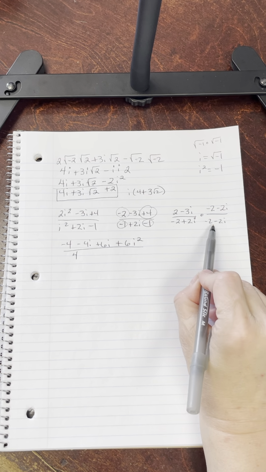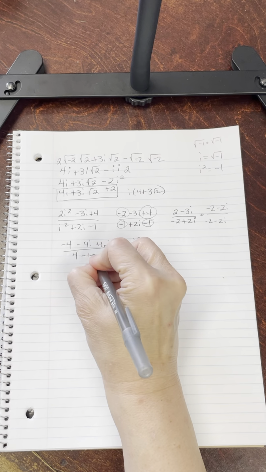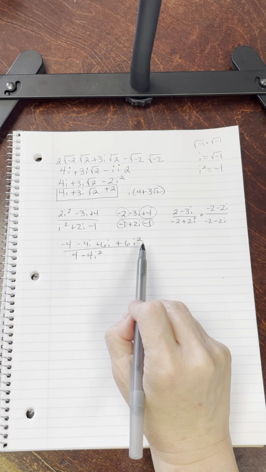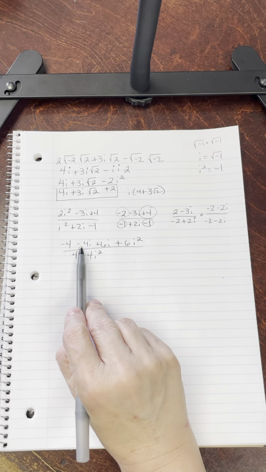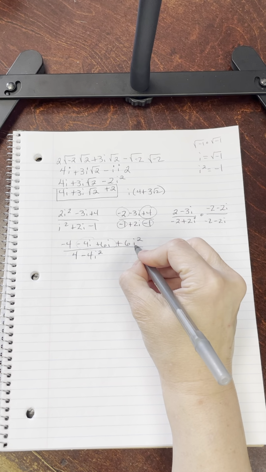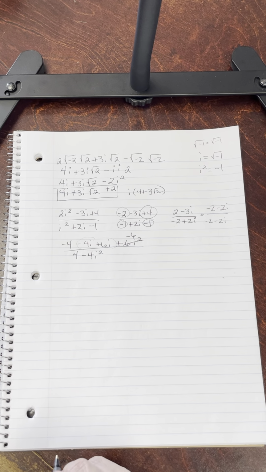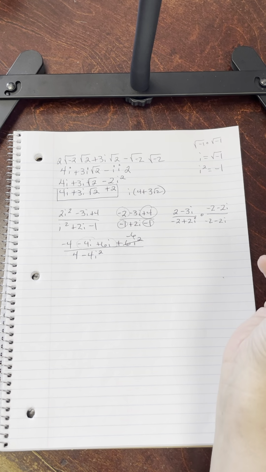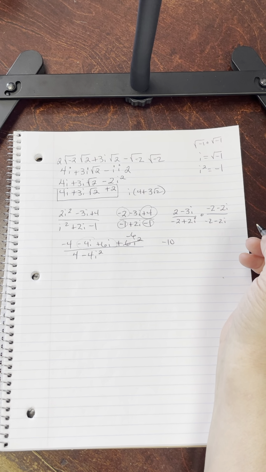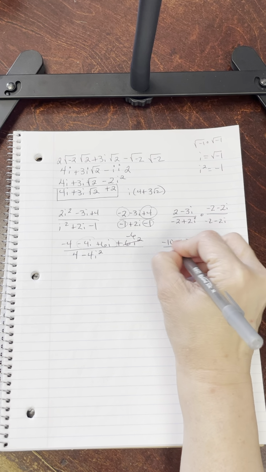And then the last term is positive times negative is negative. 2 times 2 is 4, and i times i is i squared. So up here in the numerator, I have a negative 4i and a positive 6i. They're like terms. And this i squared is negative 1, so it's making that negative 6. Now they're like terms. So negative 4 and negative 6 is negative 10. Negative 4i plus 6i is 2i.